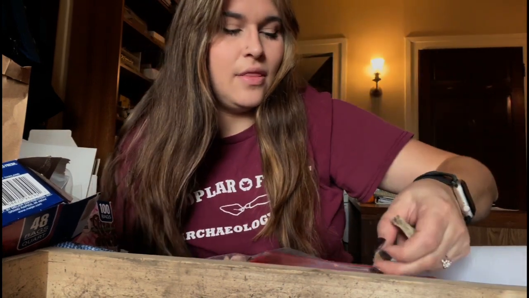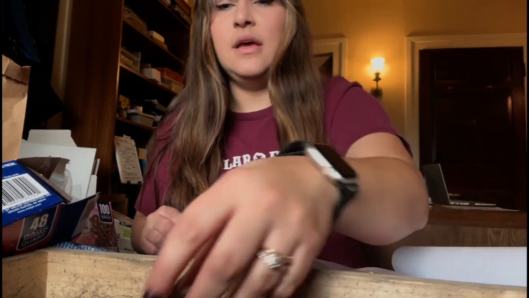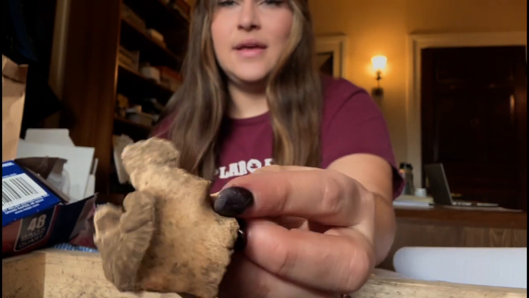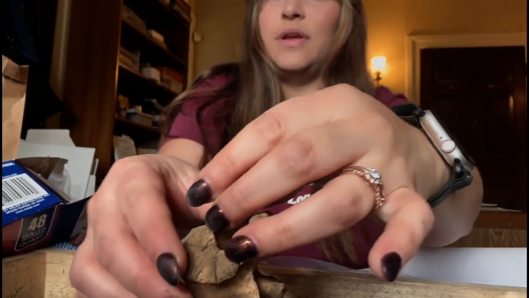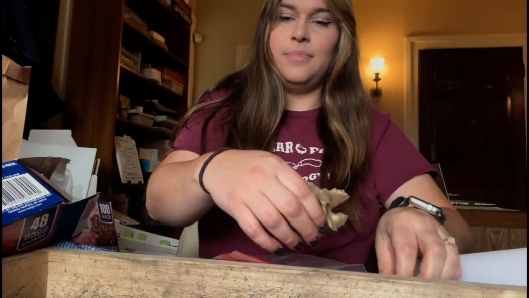Like this one right here. It's super hard to tell that one. But some, like this piece, you might be able to tell. That's a vertebra. So you've got a vertebra of an animal here. You can see it. It's gonna go in the bag.